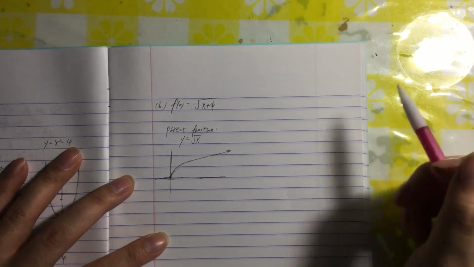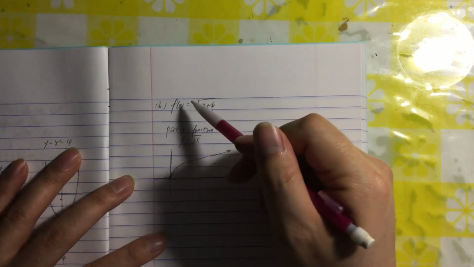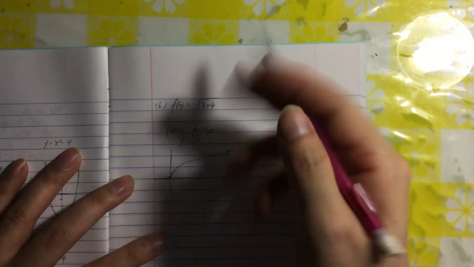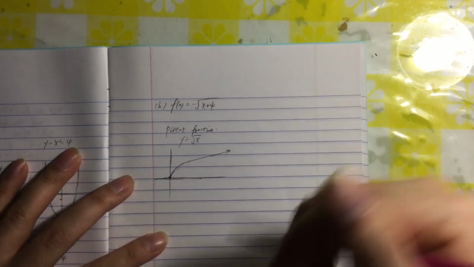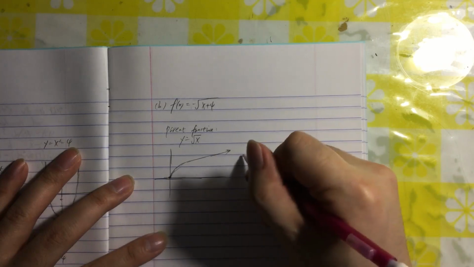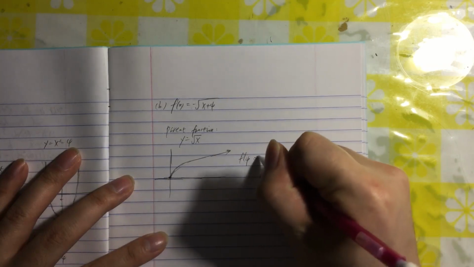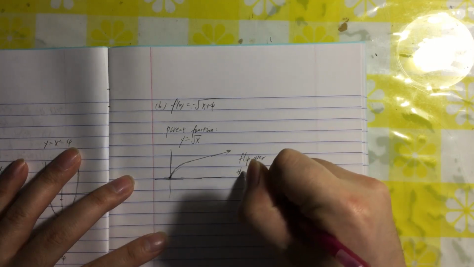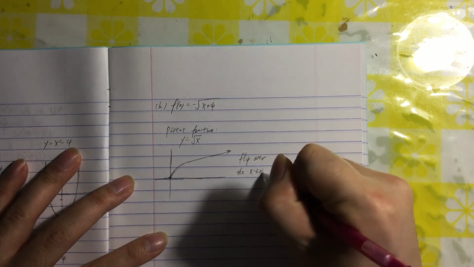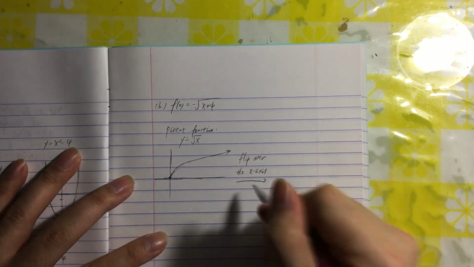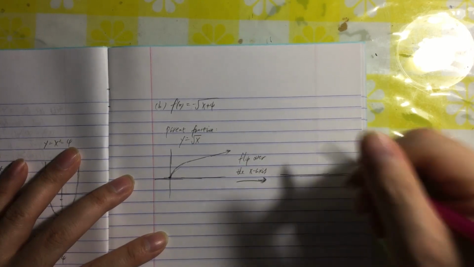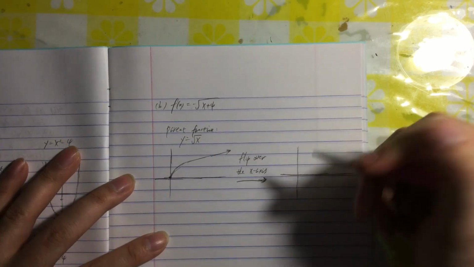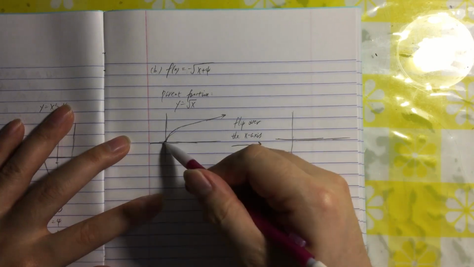Now, if we make the entire function negative, I flip the function over the x-axis. So flip the graph over the x-axis. If I flip over the x-axis, this point stays the same.